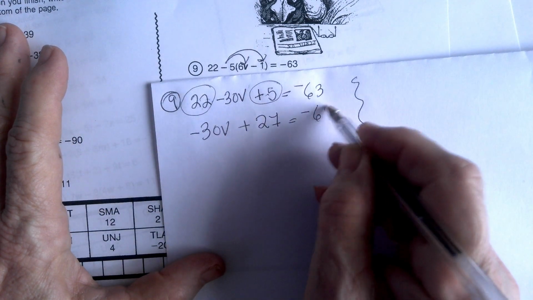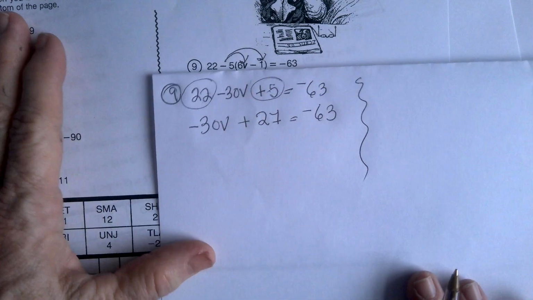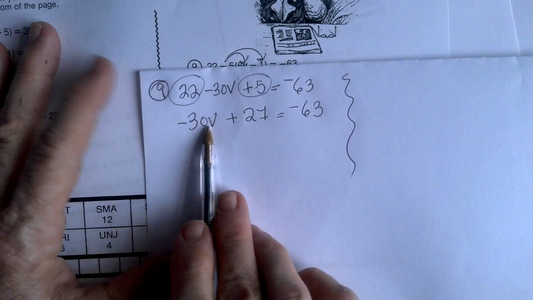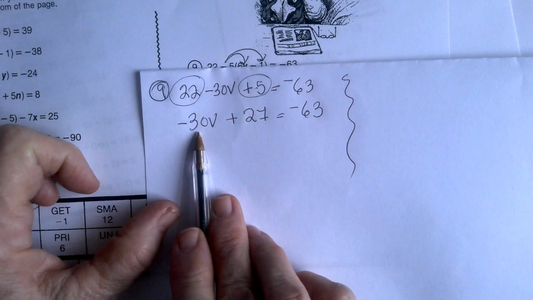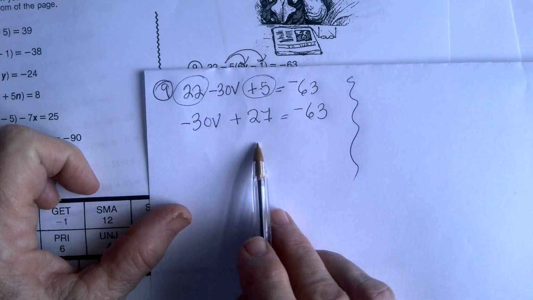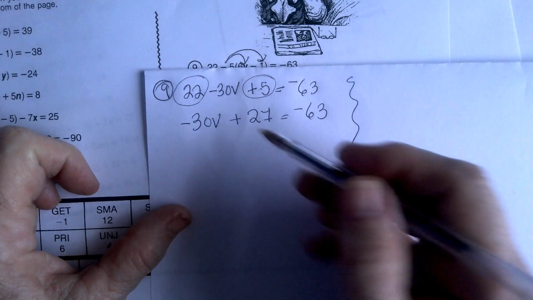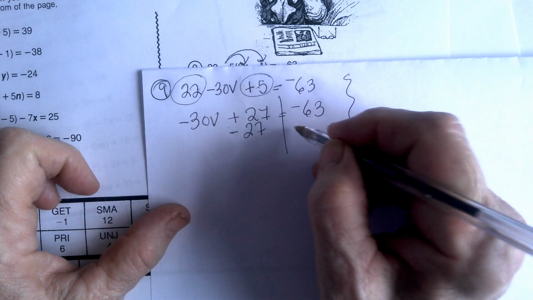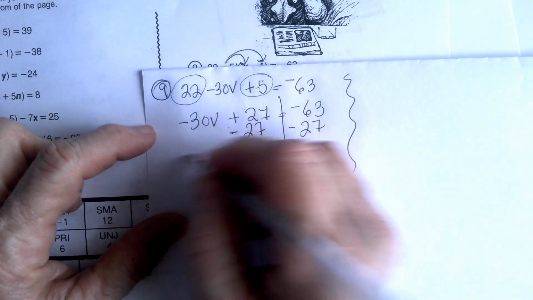Equals negative 63. So now we have to get the v by itself. We get rid of the negative 30 and the 27. Which one did we get rid of first? The 27. The opposite of a positive 27 is a negative 27. What I do to one side, I do to the other.